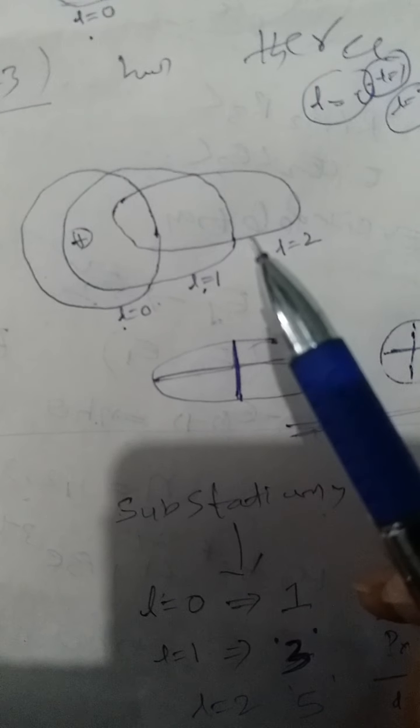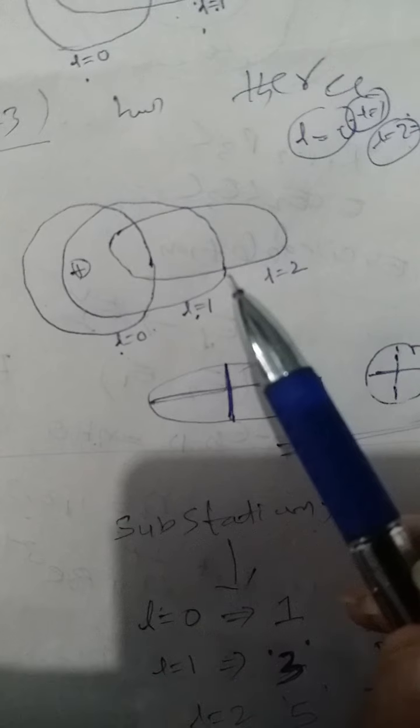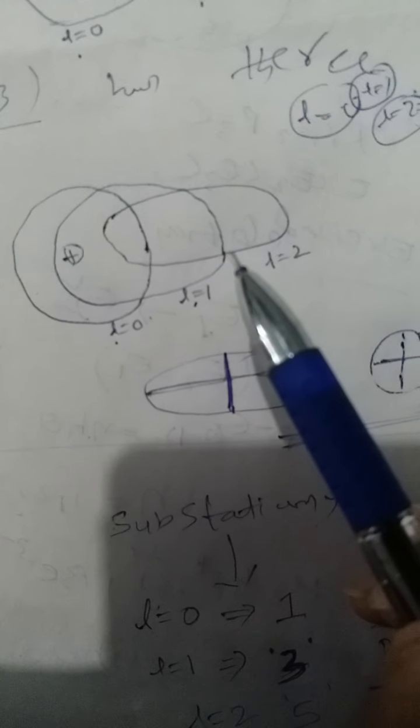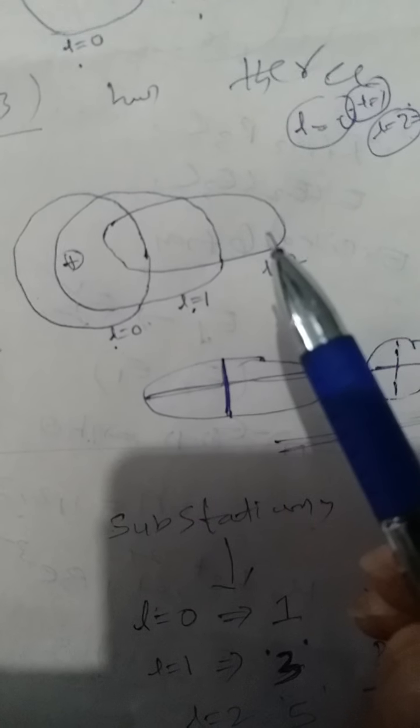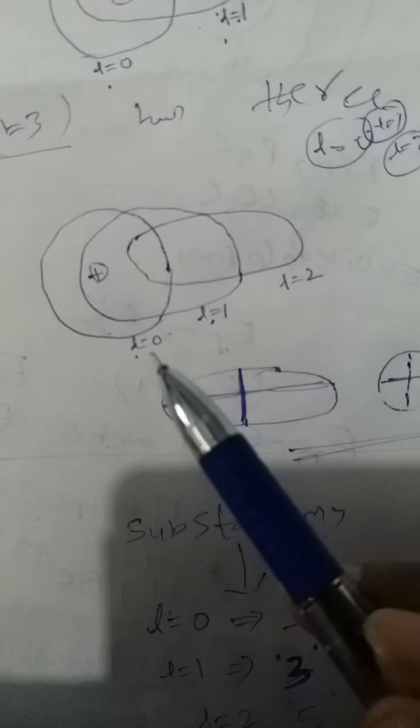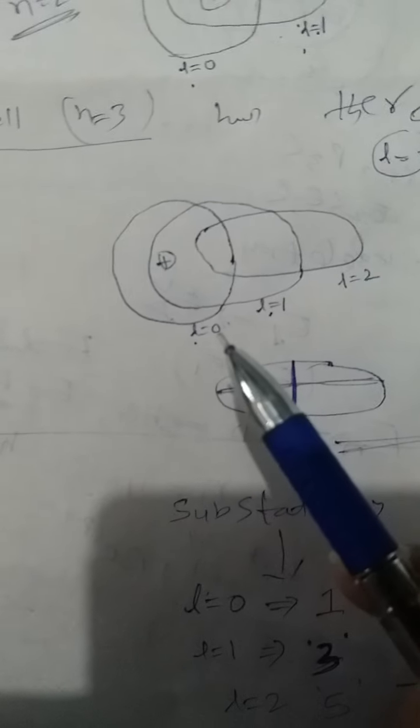It is the middle shape or medium shape between circular and elliptical shape. Next, L equal to 0 has 100% circular shape for n equal to 3, that is the M shell.